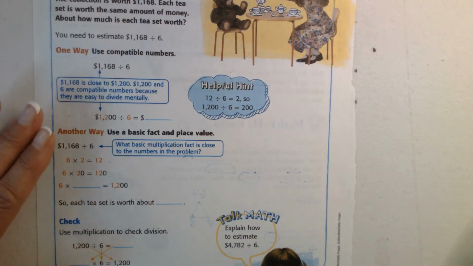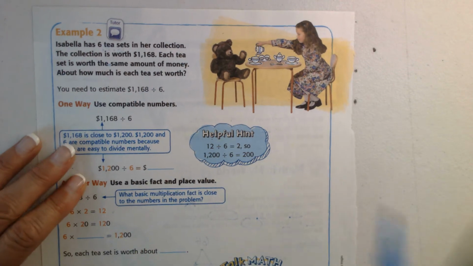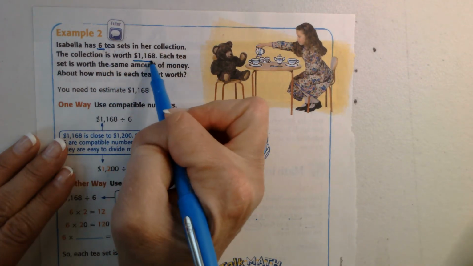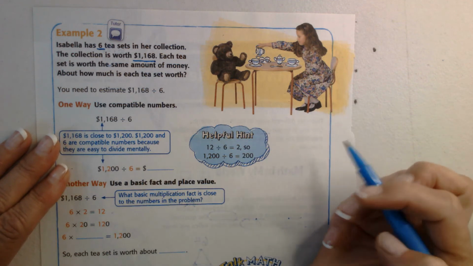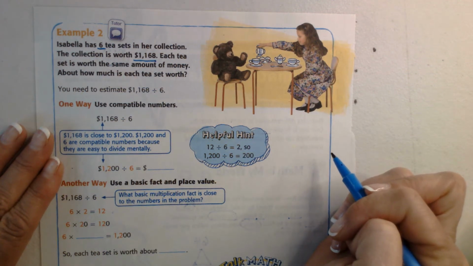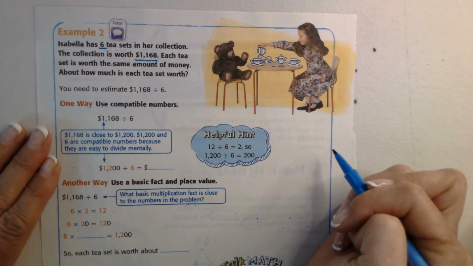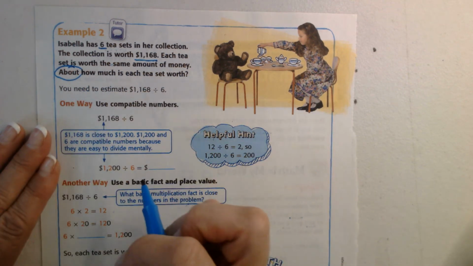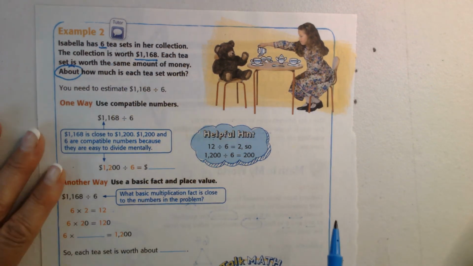Okay, let's take a look at example 2. Isabella has 6 tea sets in her collection. The collection is worth $1,168. Each tea set is worth the same amount of money. About how much is each tea set worth? So we're going to need an estimate because I see that word about. We don't need an exact answer.